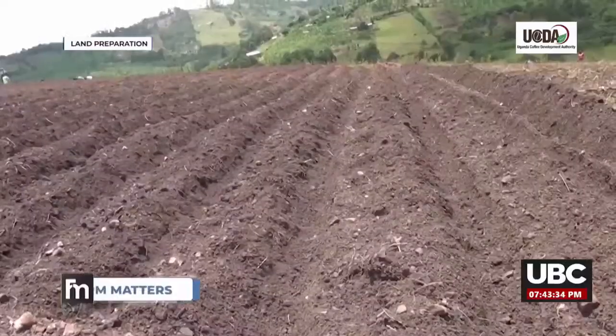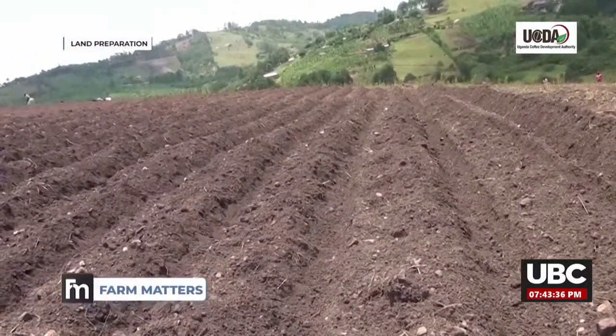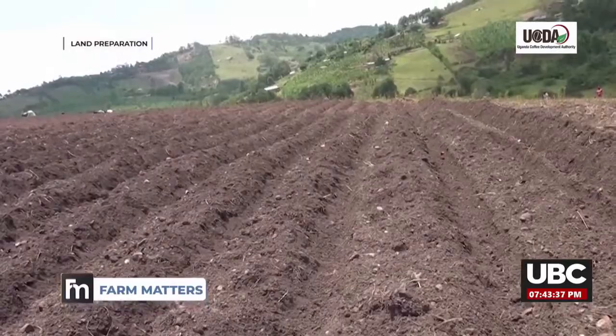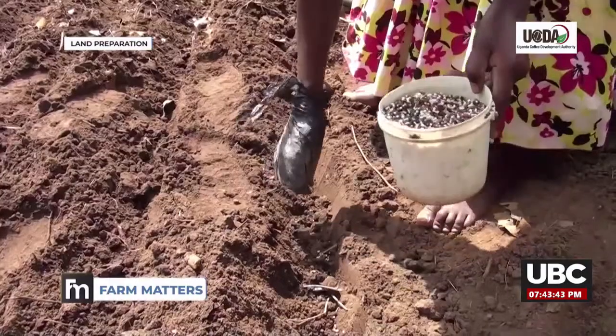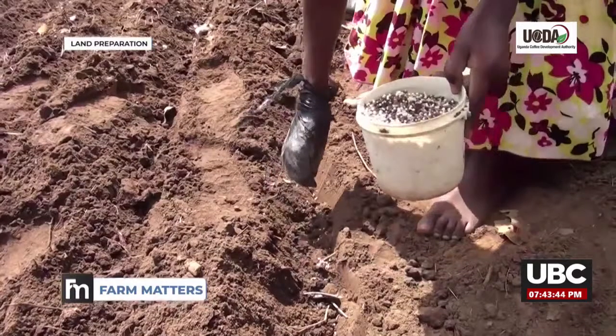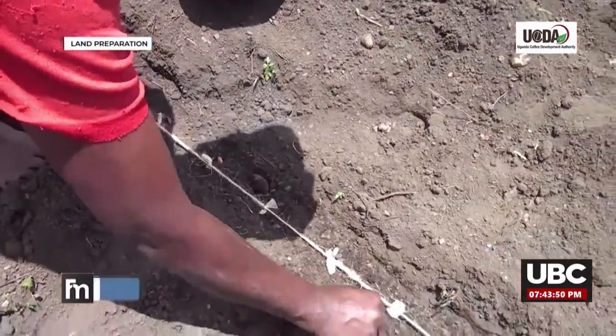That will also contribute to manure and improved soil fertility of the bed, and also enhance proper water infiltration in the soil. When the seed bed is done so well, germination is uniform and the crops are able to come out with uniformity and vigor. So for that very reason, we do 2 plowings and a fine seed bed.